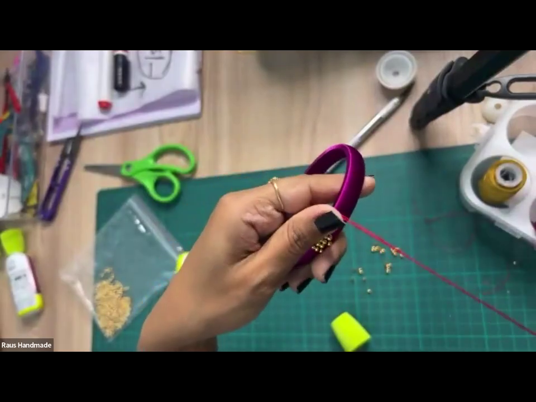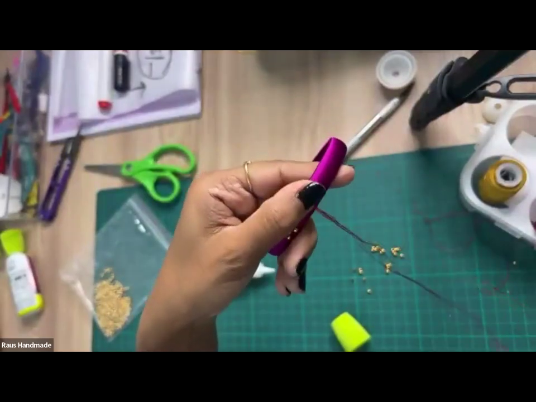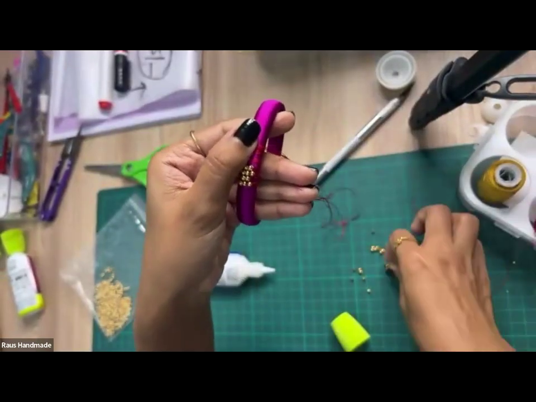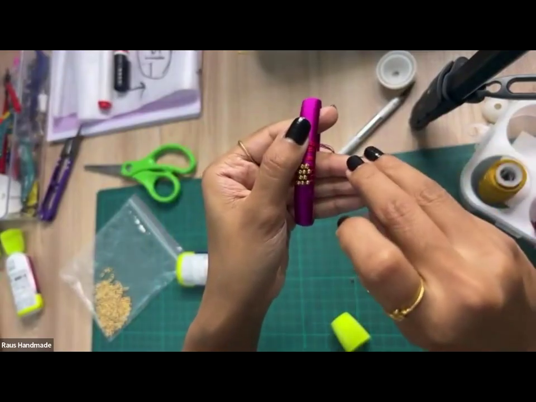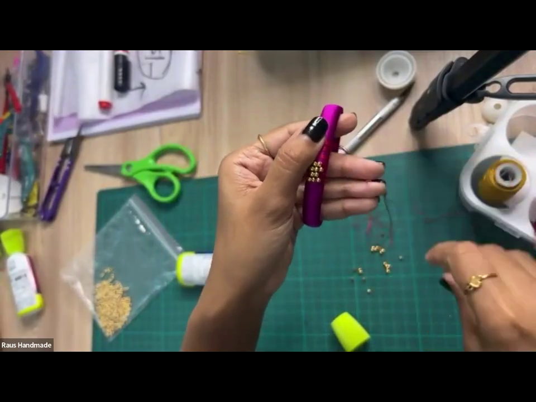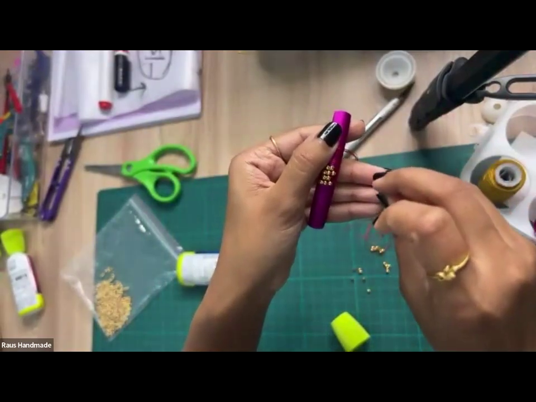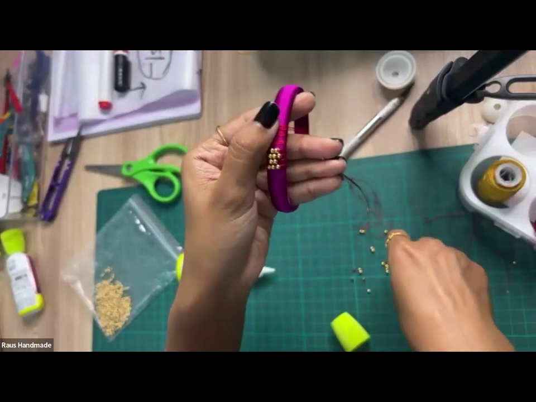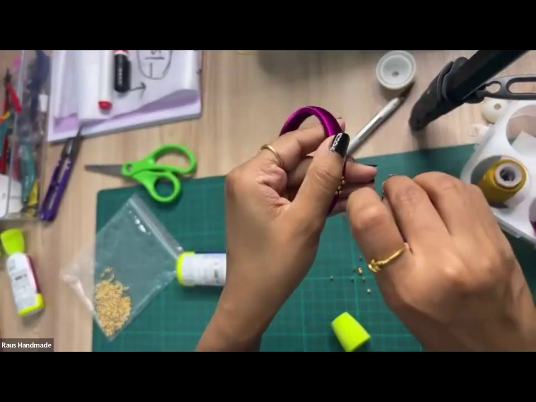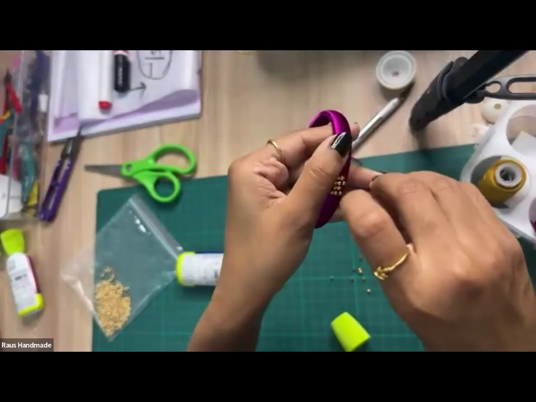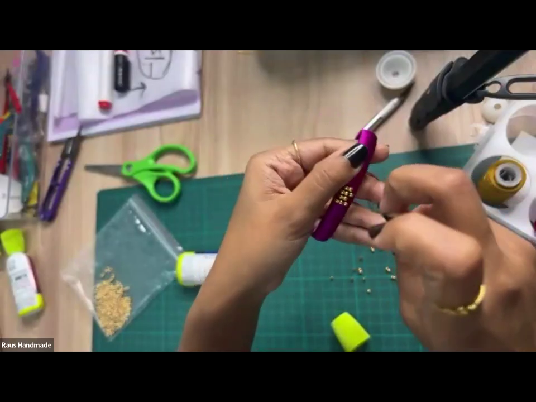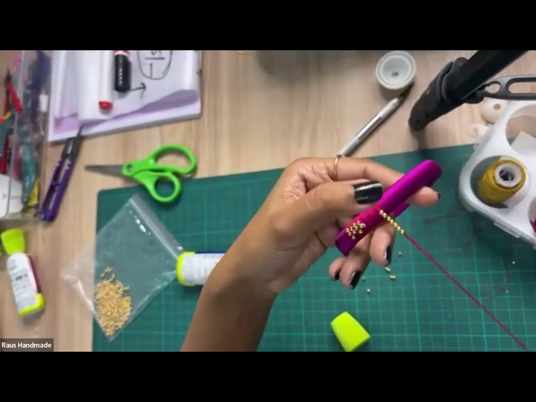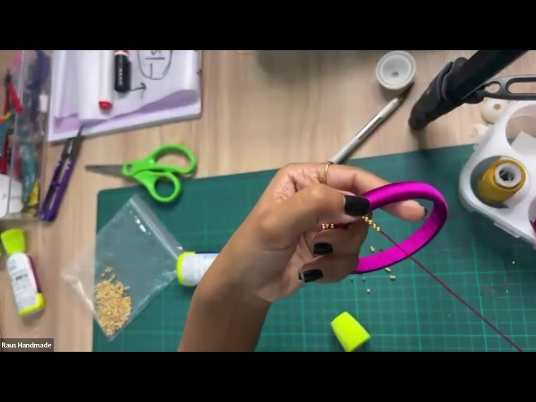So now I'm going to make the second pattern. Again, I'm going ahead with 3 and 2. So first I'll add 2, then 3, then again I'm going with 2. So what will happen is you will be able to create a flower-like pattern by doing this.